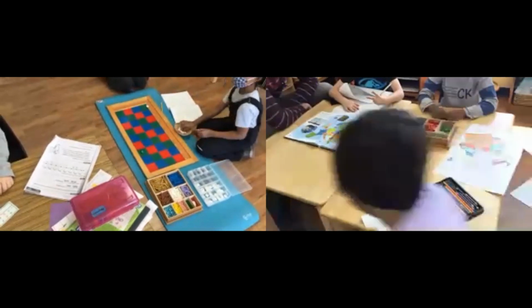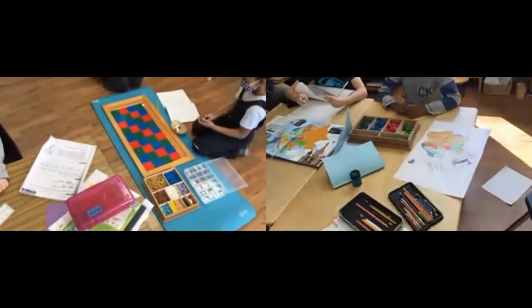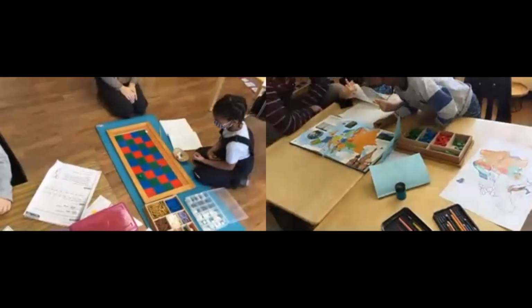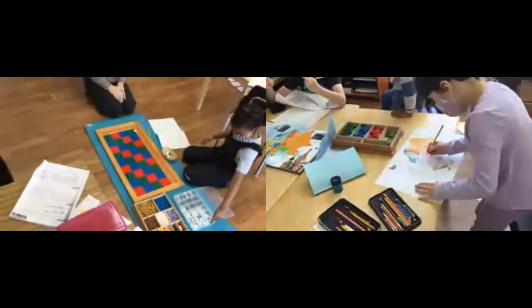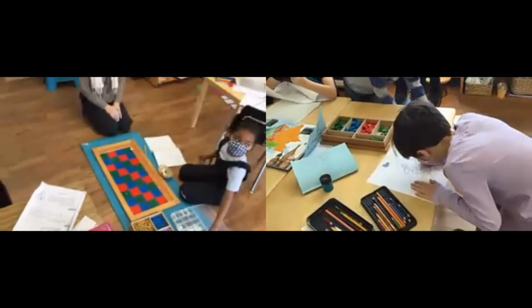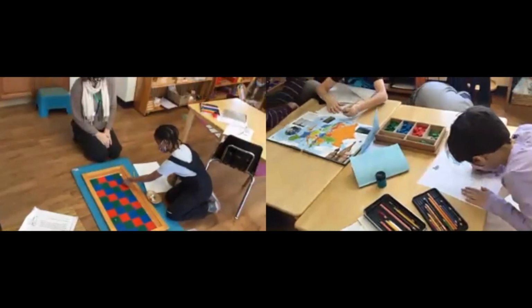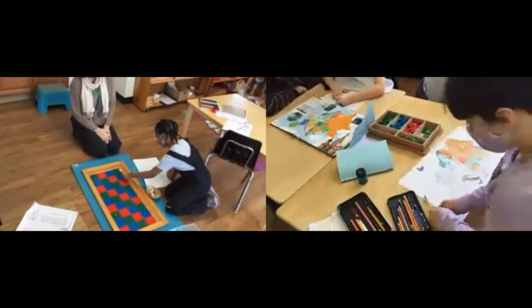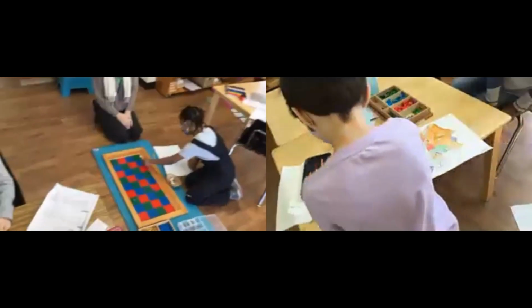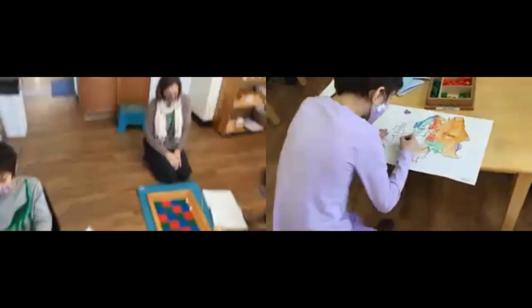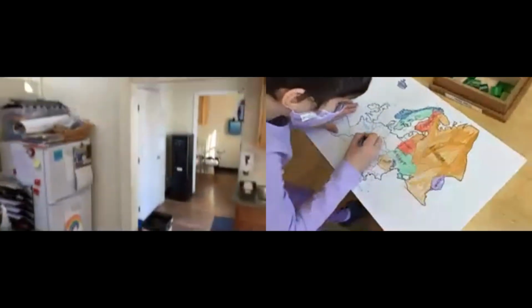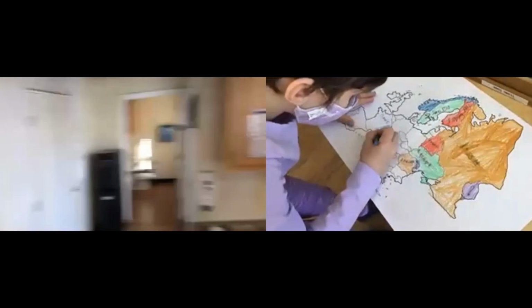Now, obviously, every child is unique. Every child is in their own process. There's no magic pixie dust. Every child is going to have challenges. That's how life is. It's the challenges that teach us the most, for sure. And I think overall, you get a sense of the work that they're doing here.